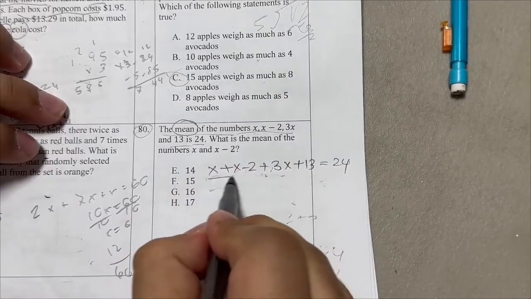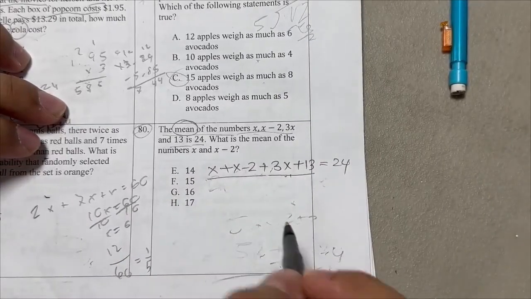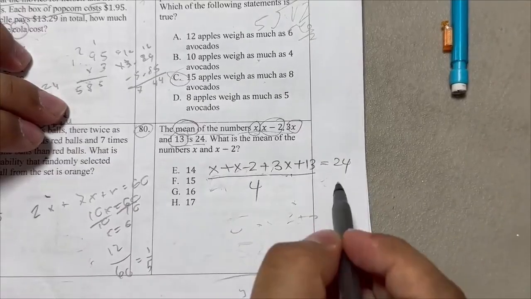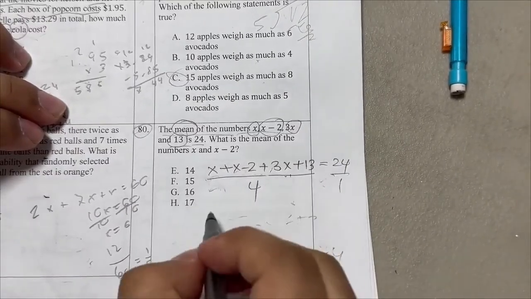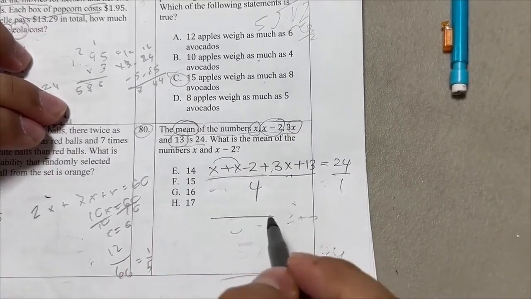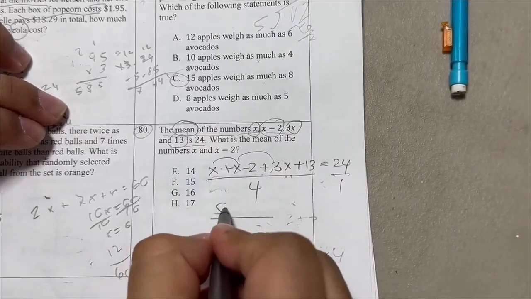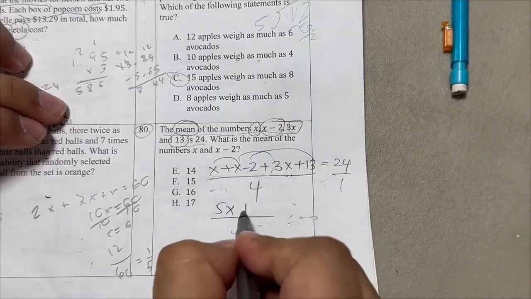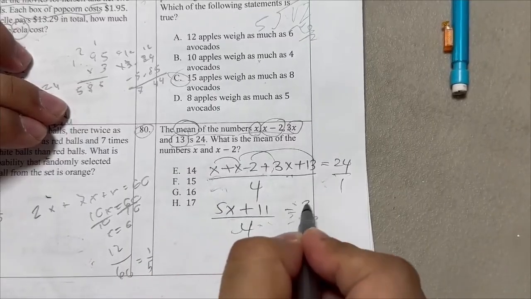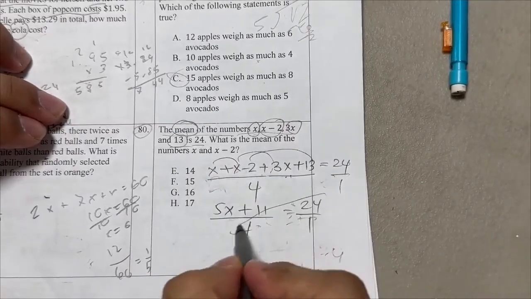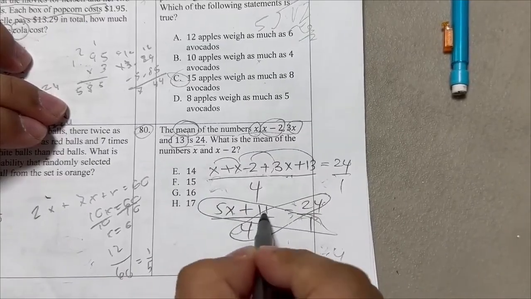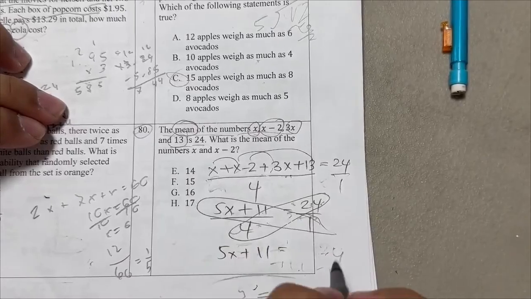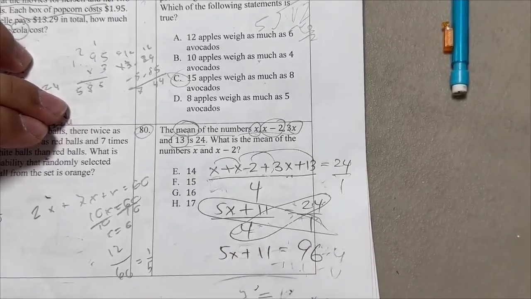So you have to add and divide by how many numbers there are. 1, 2, 3, 4. So divide by 4. Now you can simplify. x plus x is 2x, plus 3x is 5x. And 13 minus 2 is 11. So (5x plus 11) over 4 equals 24 over 1. I can cross multiply. 5x plus 11 times 1 is 5x plus 11, and 4 times 24 is 96. Now what do I do next?